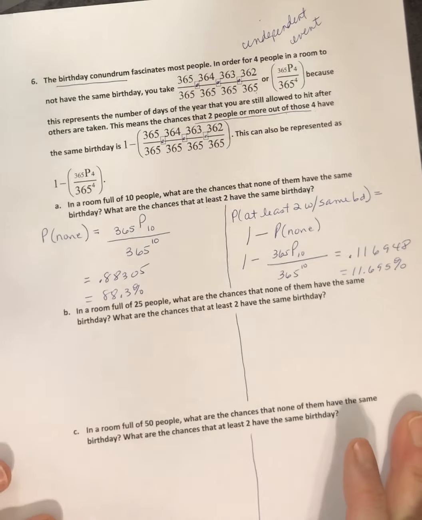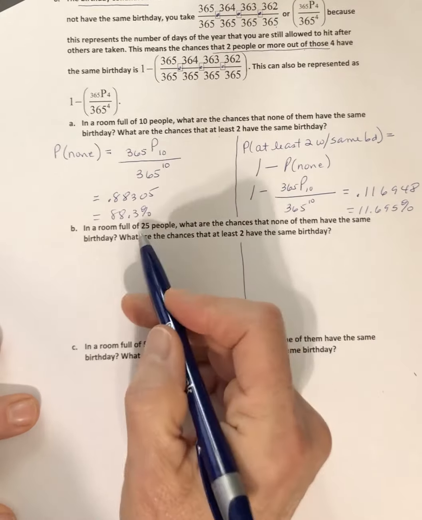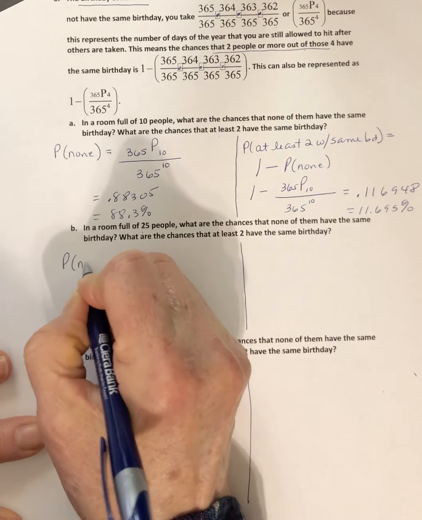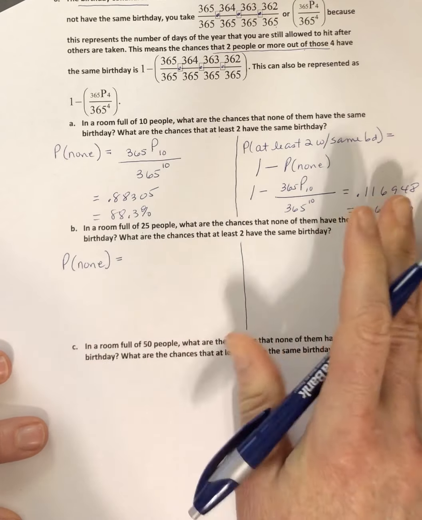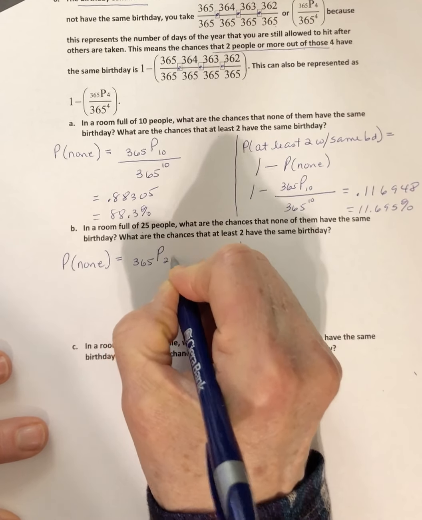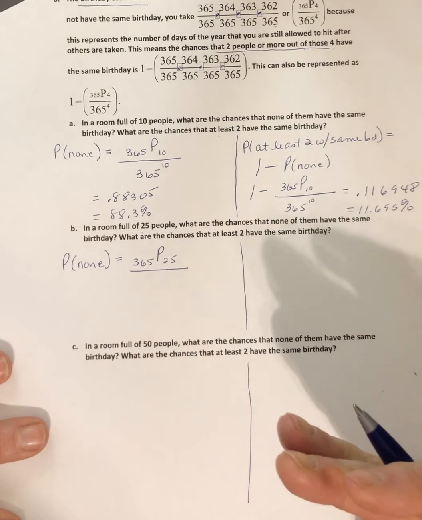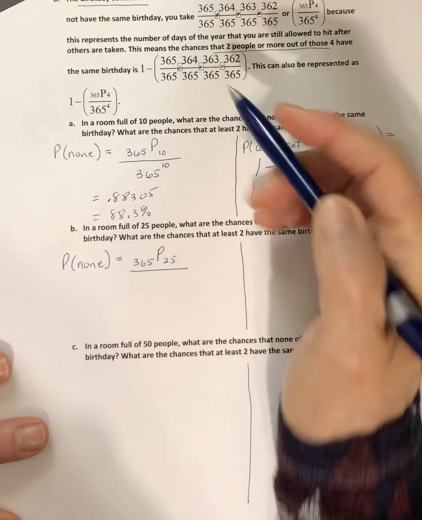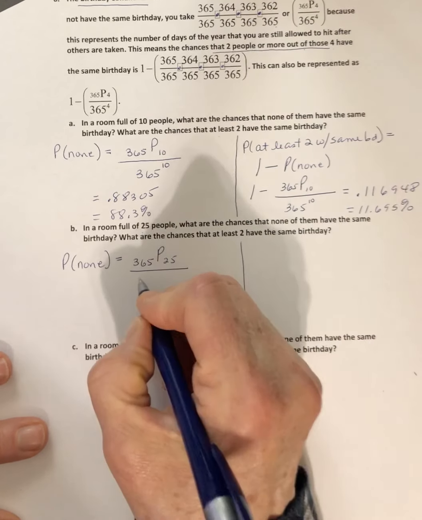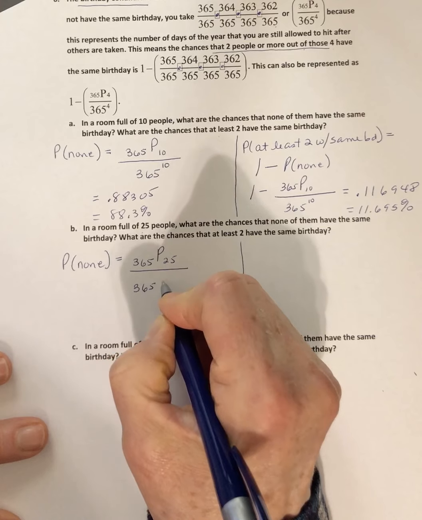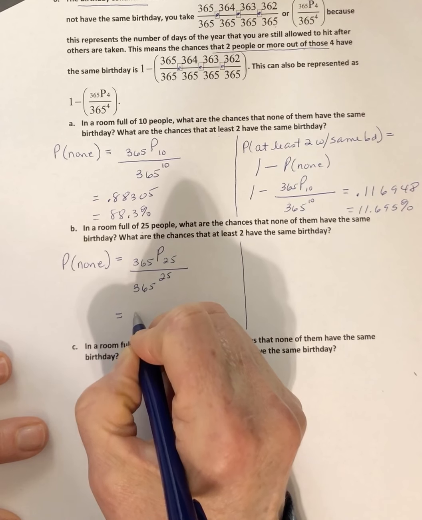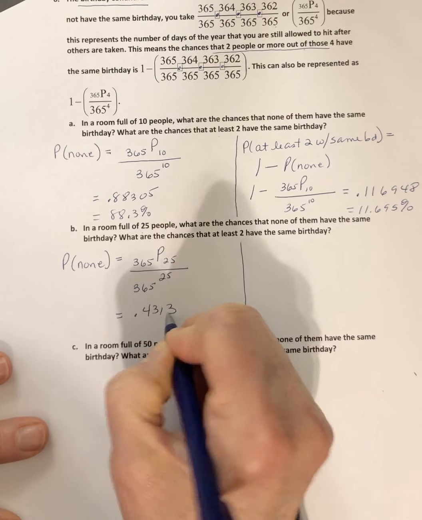So let's just do the next one just so you have some examples. In a room full of 25 people, what are the chances that none of them have the same birthday? Well, none of the 25, so that's 365 days in a year. That stays fixed. Out of 25 people, we're going to make that a permutation, because once somebody claims a day, the next person can't claim that day. And this is to the 25th power. So when I crunched the numbers on that, I got 0.4313.